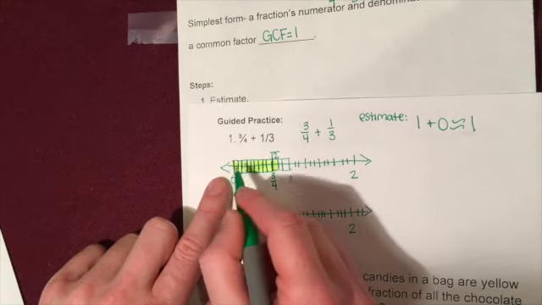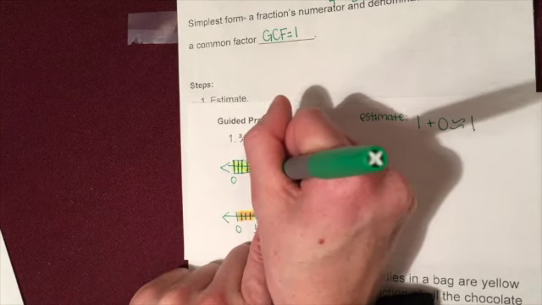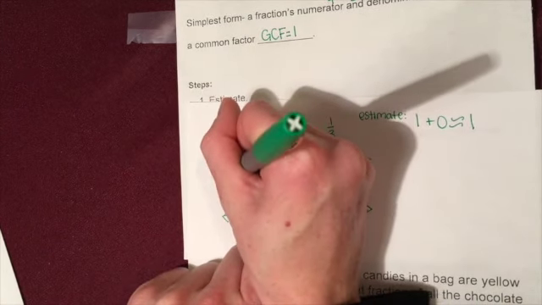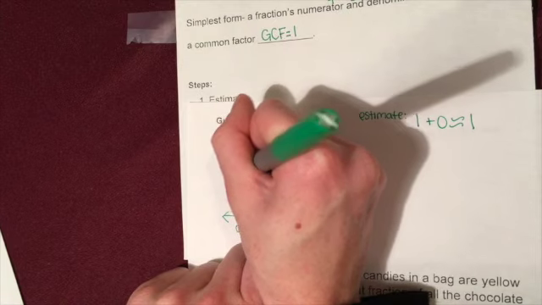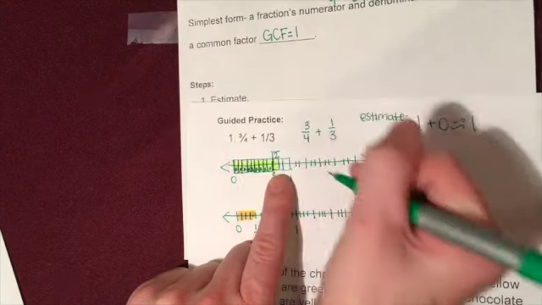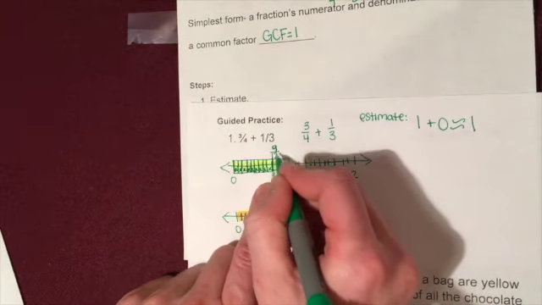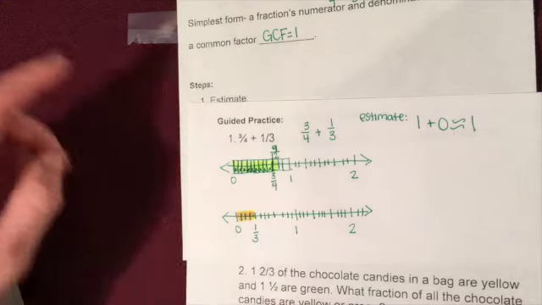So I have 1 shaded in, and I passed it when I highlighted it, so let's not count that one. So 1, 2, 3, 4, 5, 6, 7, 8, 9 is in my numerator. So up until 3/4, I have 9.